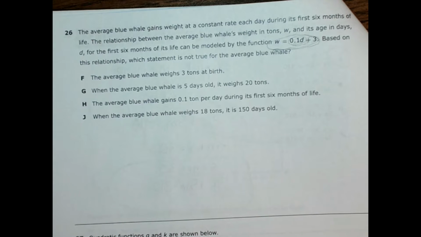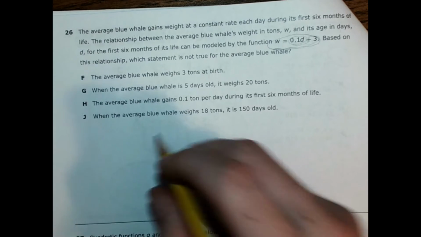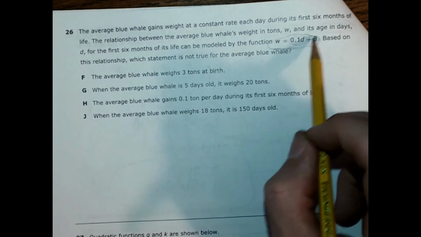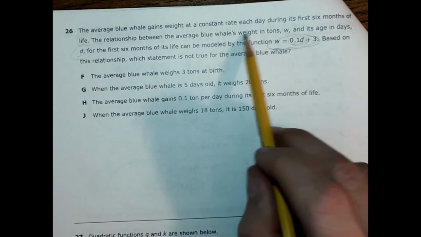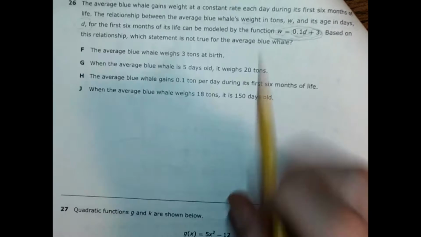The average blue whale weighs 3 tons at birth. So, if D is age in days, and W is weight in tons, the weight is going to depend on the number of days.